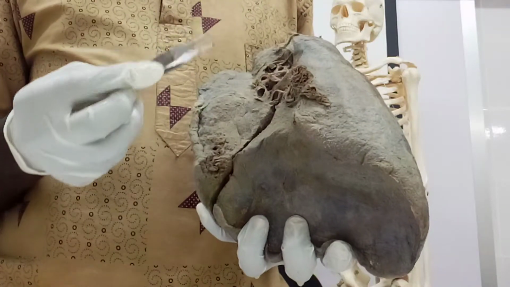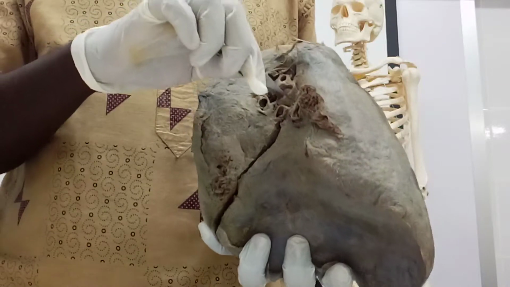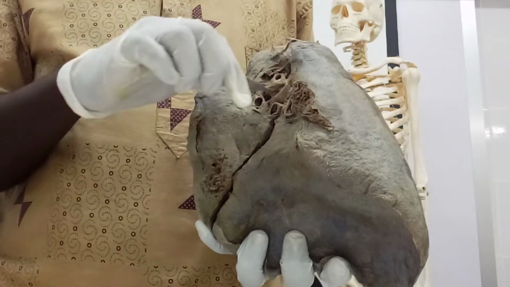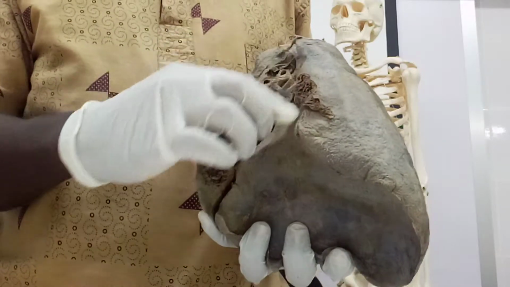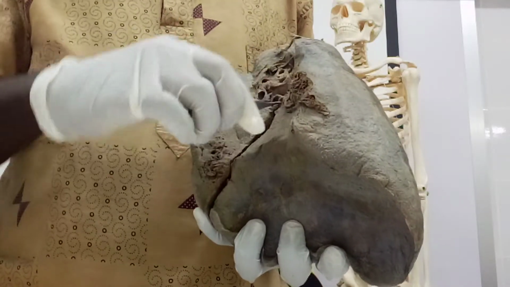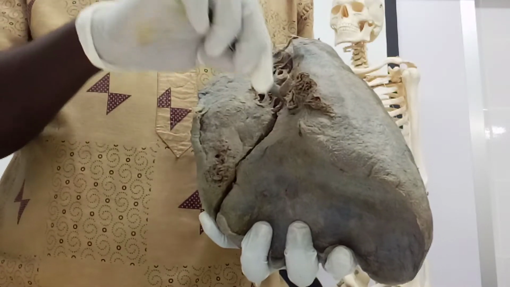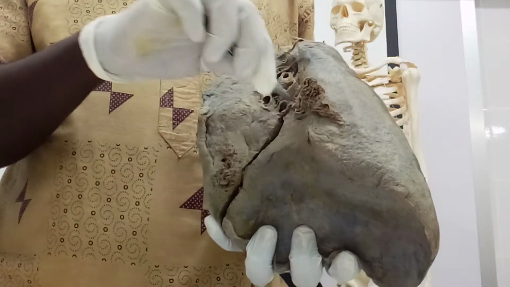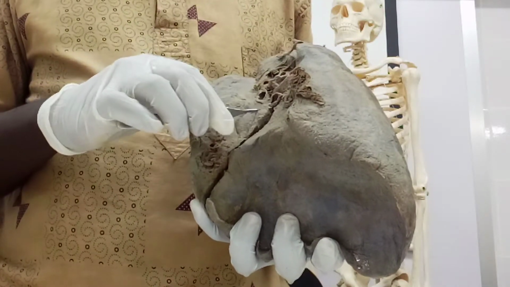And over here, the hilar area will have some structures which will either enter or leave the lung. By so doing, there are reflections that this pleura will give to these structures. These structures represent the roots of the lung. So we look at all those relations.